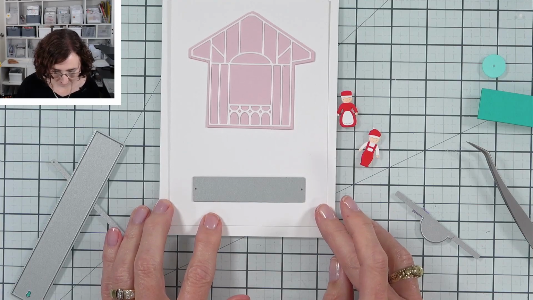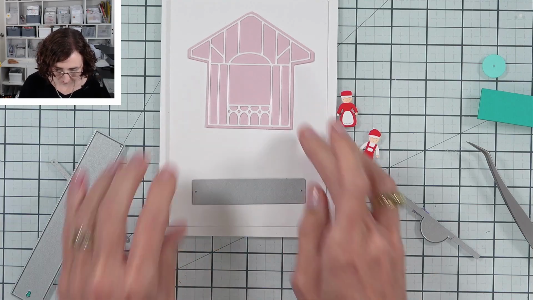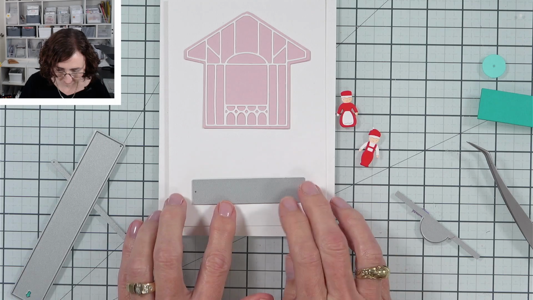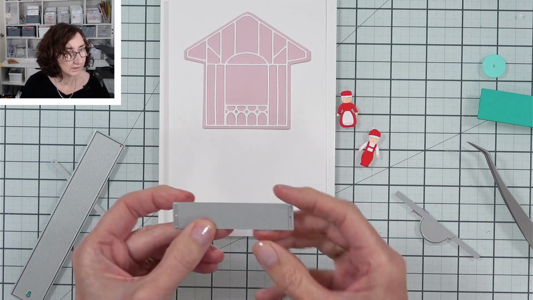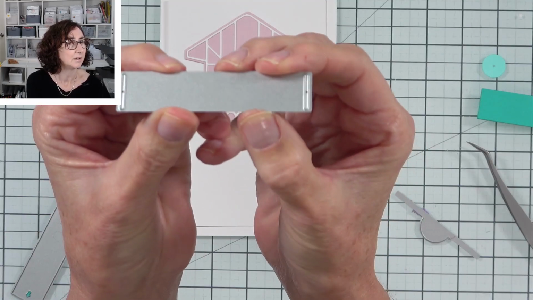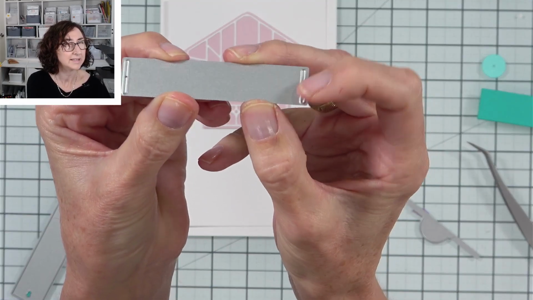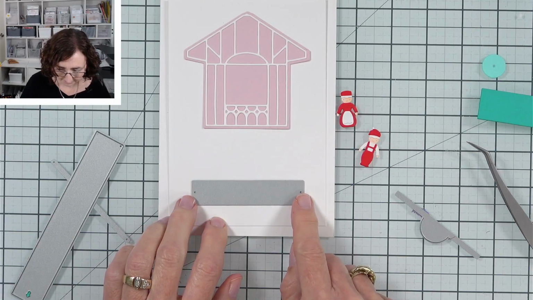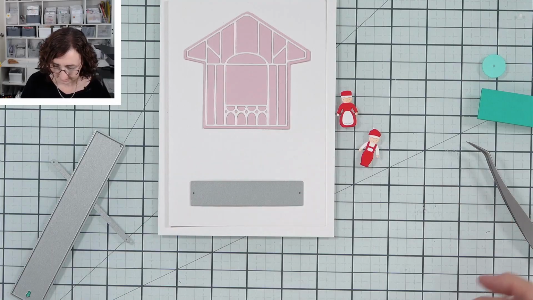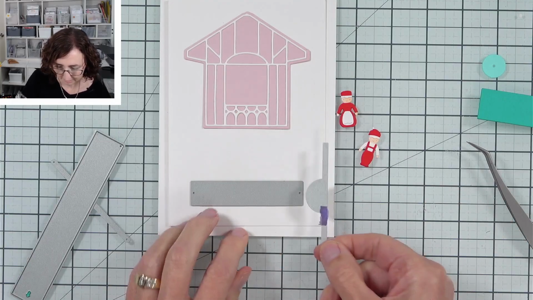But this is how I thought about doing it. So I've got my house up there. This piece here cuts two little slits in the paper, and that's going to put the moving mechanism into there. This is simply just somewhere to put the tab.